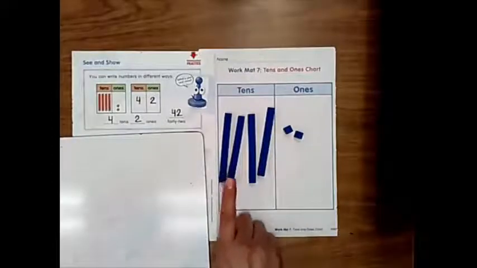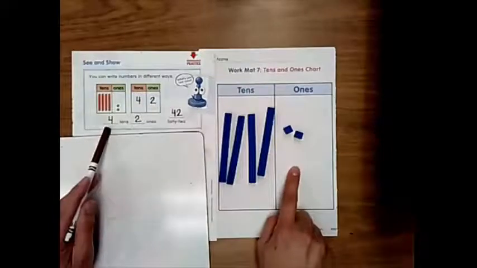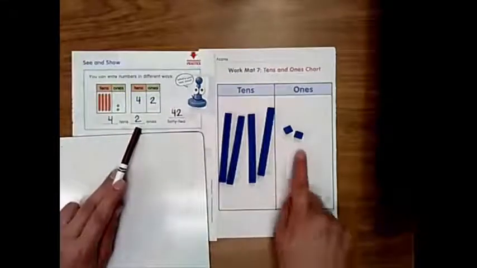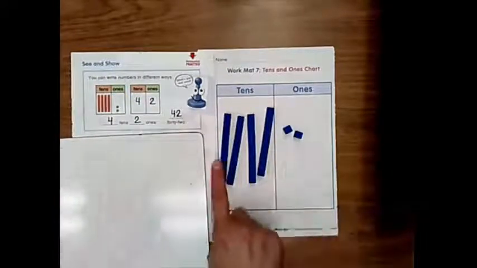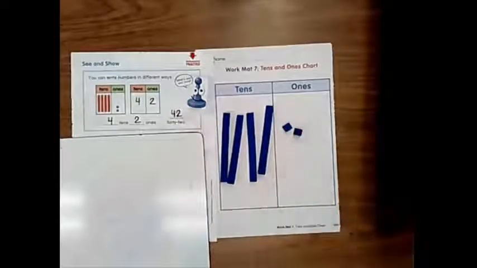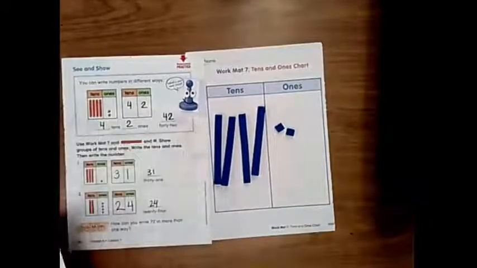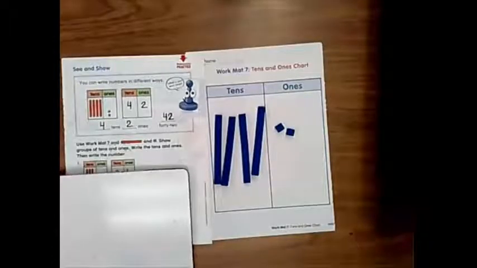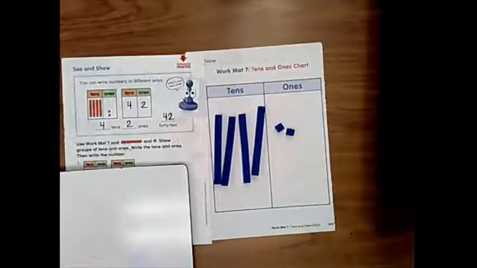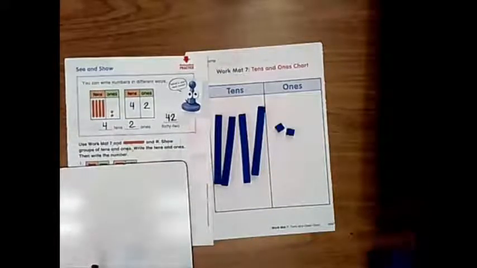So I have 4 tens and 2 ones. And that makes 42. 10, 20, 30, 40, 41, 42. So write 42.